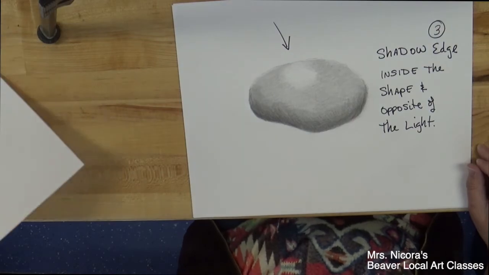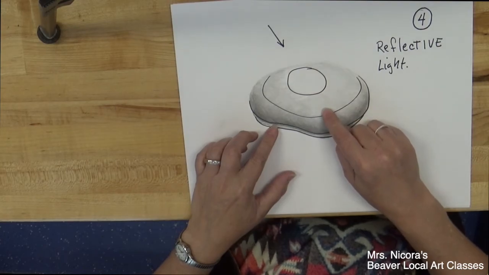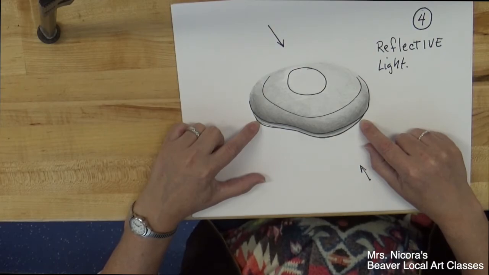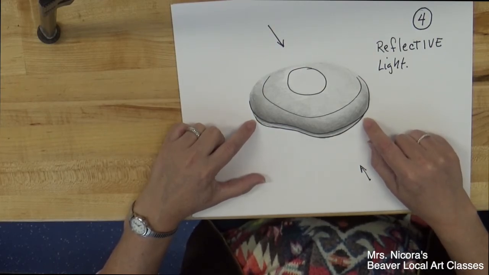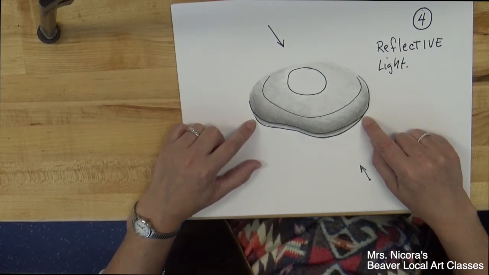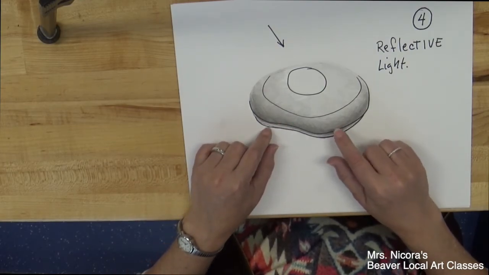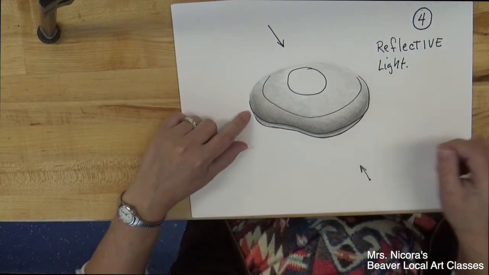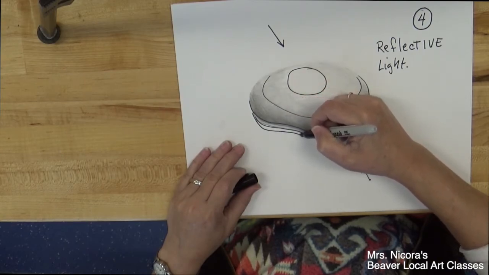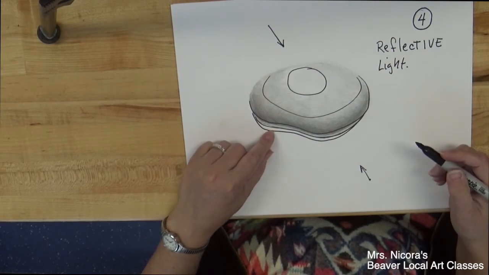Number 4, and I'm sorry I drew all over this one, but you can see the highlight, the midtone, shadow edge. And number 4 is the halo just inside the shape. I mentioned early in my video that if you forgot to put in your reflective light, how can you put it in without erasing? What you can do is redraw your outside line just a little bit away, and that would be your reflective light. I hope that makes sense.